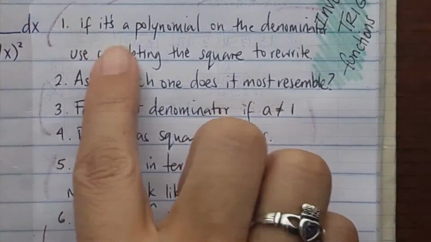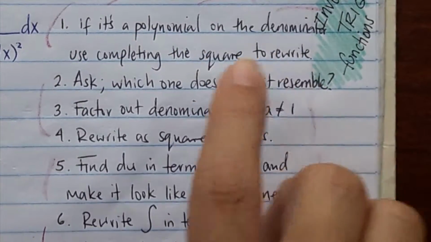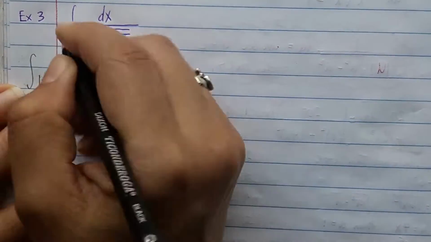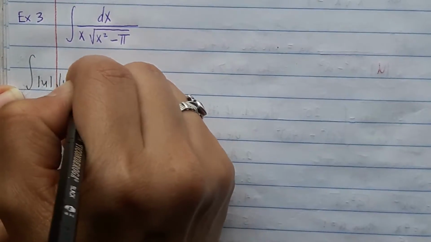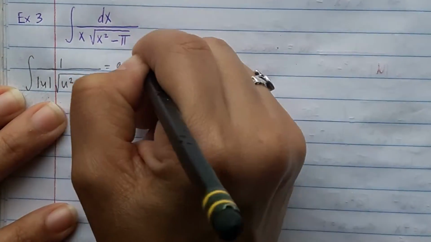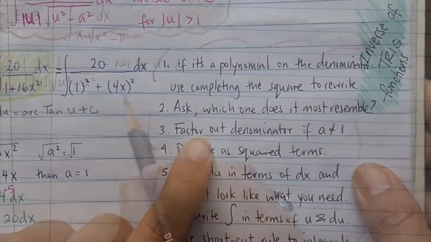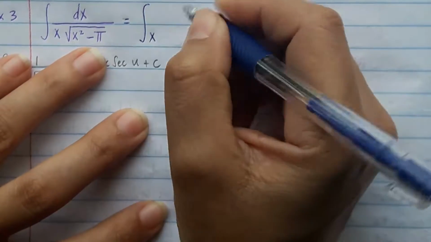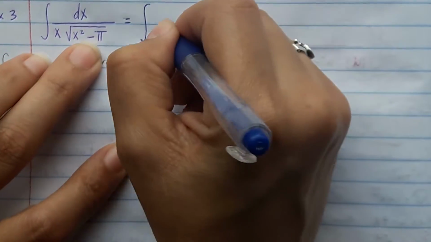If it's not a polynomial on the bottom, just go straight to asking which one it looks like. So that one looks like this. So we're going to write that down. And that's equal to arc secant u plus c. So we need to make it look like that. Factor out the denominator if a is not equal to 1, which it's not, it's equal to pi. So let's factor out pi.